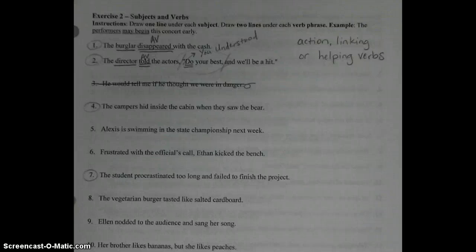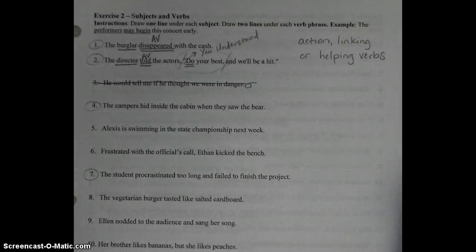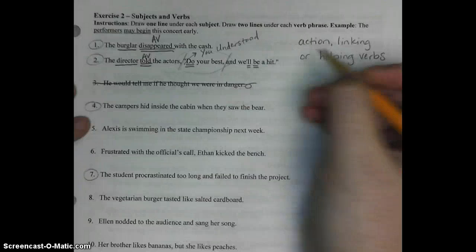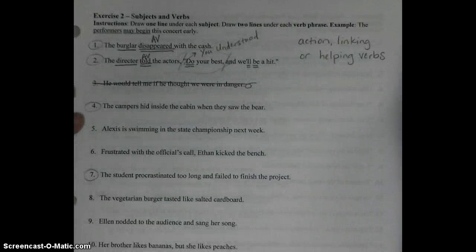The third part of the sentence, and we'll be a hit. This is a little bit tough. Where is my verb? Be is a verb. To be is one of the most common verbs. So here's my verb, be. But what is this? The apostrophe LL. It's a contraction of we will. Will, in this case, is the helping verb because it is helping tell us what the tense is of the verb to be. Helping verbs are only present if there is another verb present.